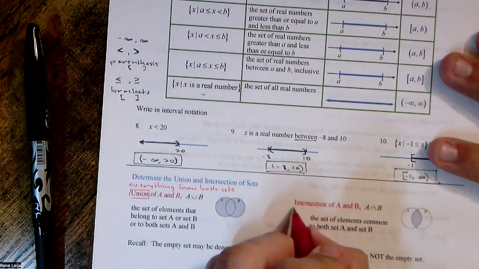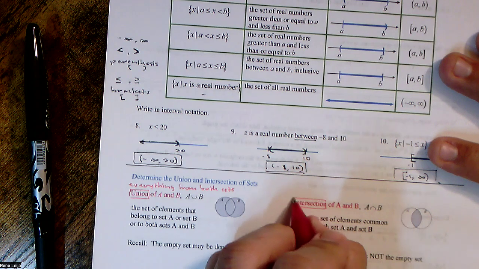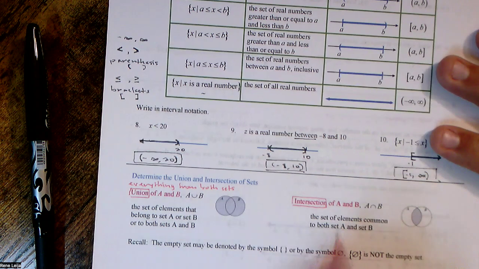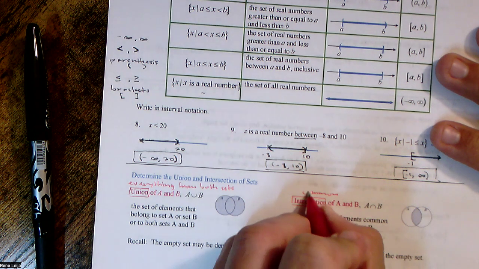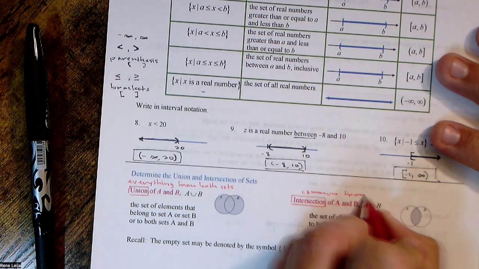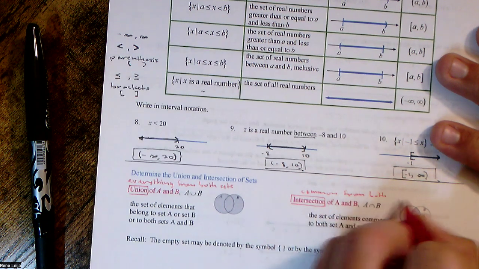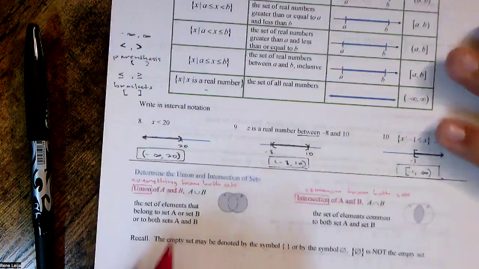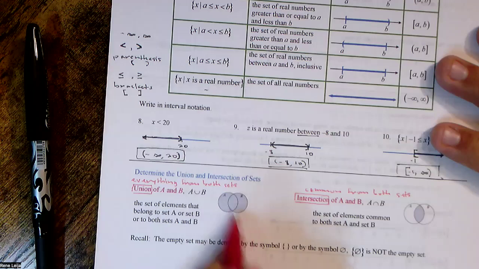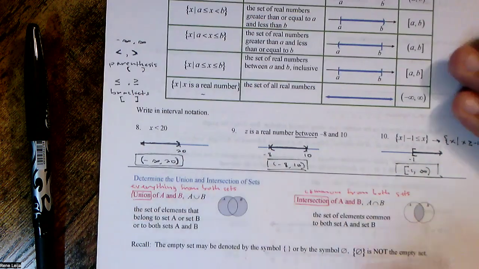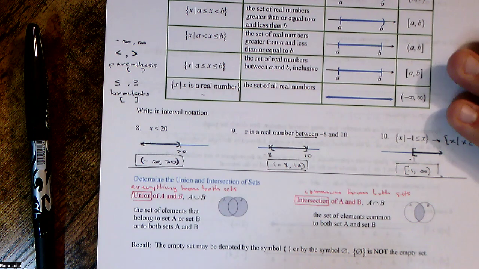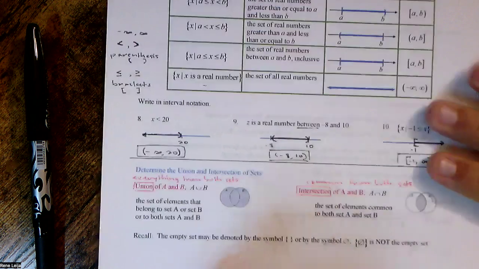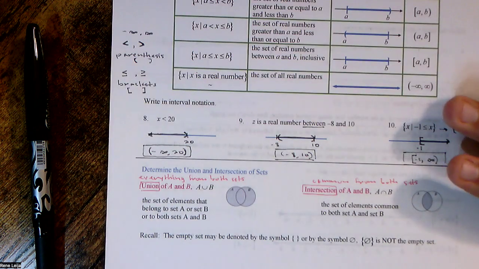Okay. The intersection of A and B is the set of elements that are common to both set A and set B. So it only wants what is common from both sets. And so you can see by the Venn diagram, for the union, it's everything in A and everything in B. So it wants it all. The intersection is only where they overlap. That's where they're common. That's that common region.